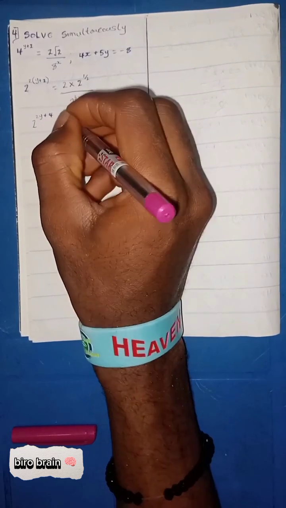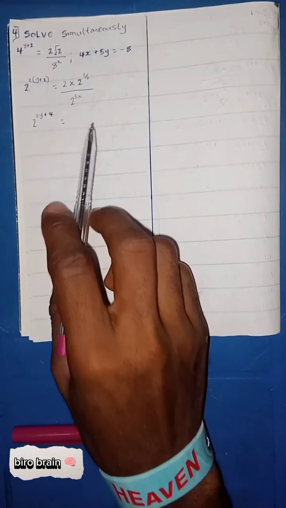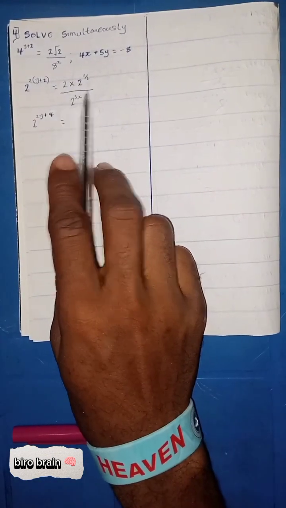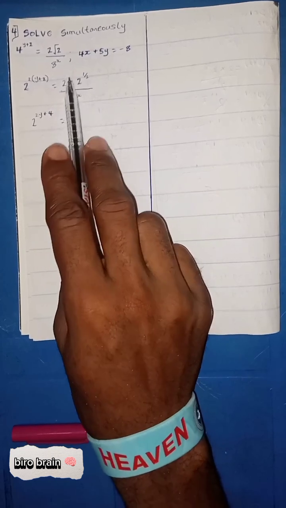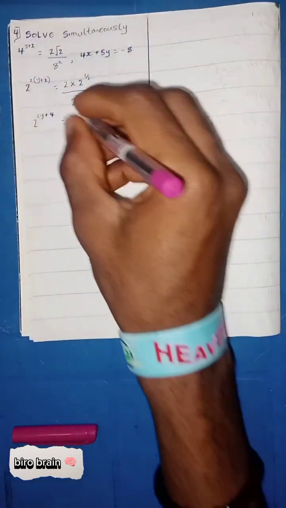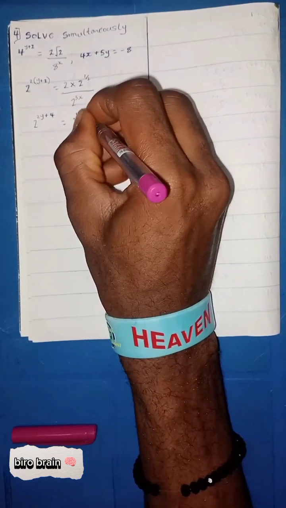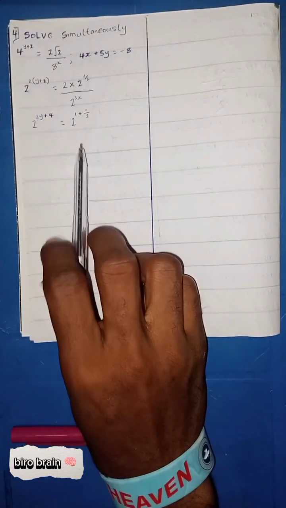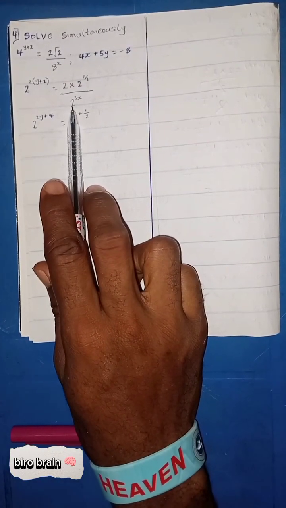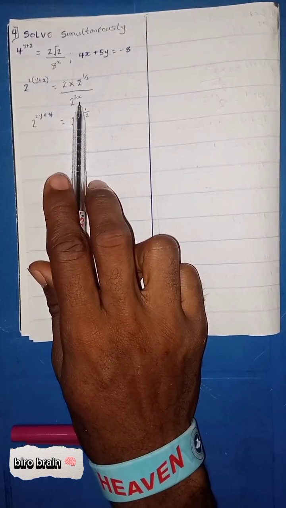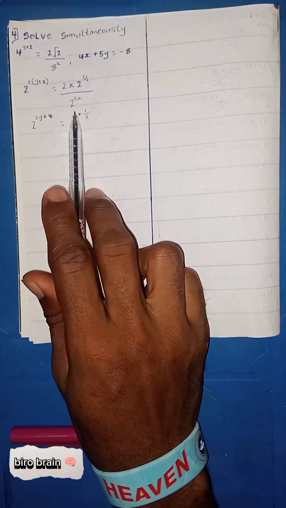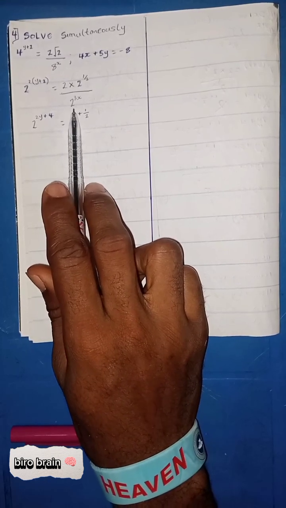This is equal to, now from our laws of indices, when you have two of the same numbers multiplying each other, you add the powers. So we have 2 raised to the power 1 plus 1 over 2. Then when you have two of the same numbers dividing each other, you subtract the powers.